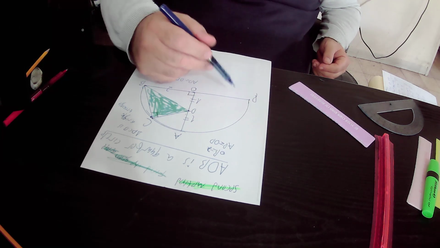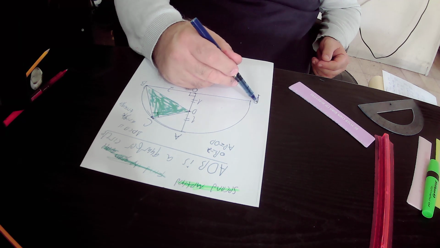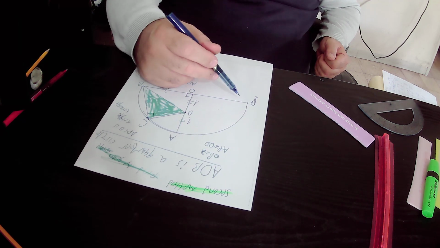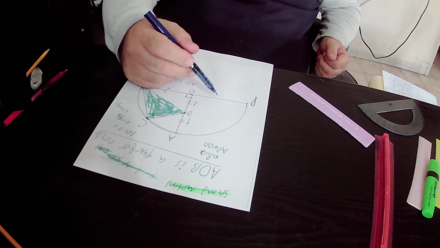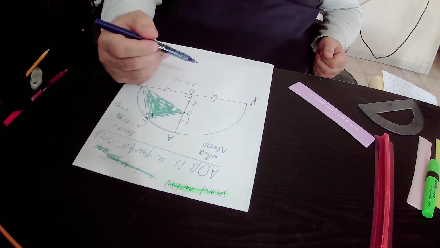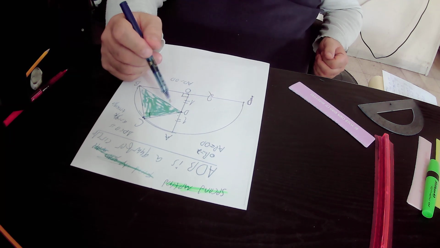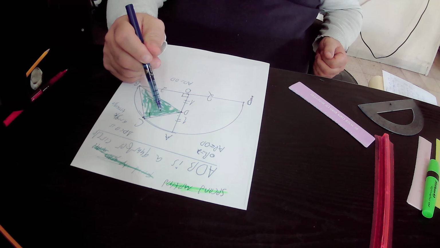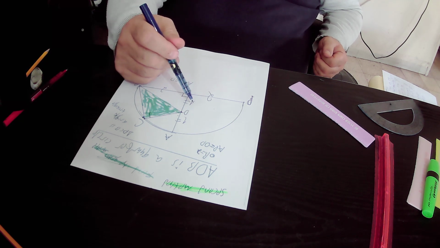Point O is the center of the circle, point P is the point on the circle itself, therefore PO is the radius of this semicircle, that is equal to 2 units according to what is given in the question. We'll extend side CD by a straight line.